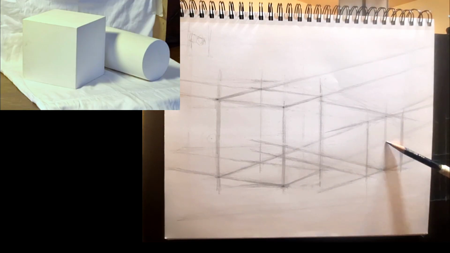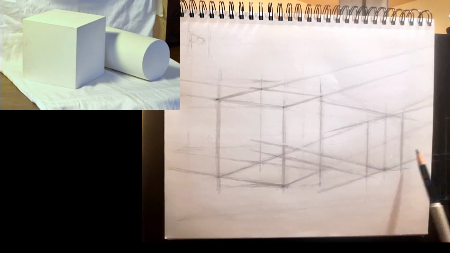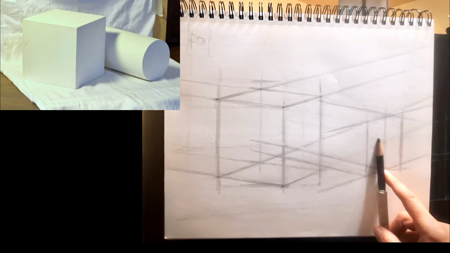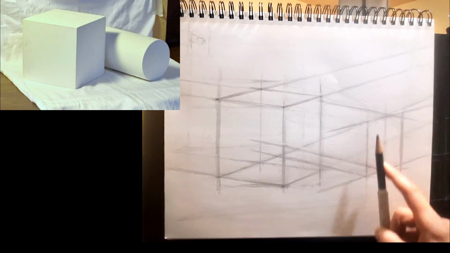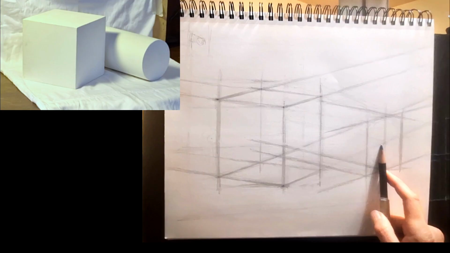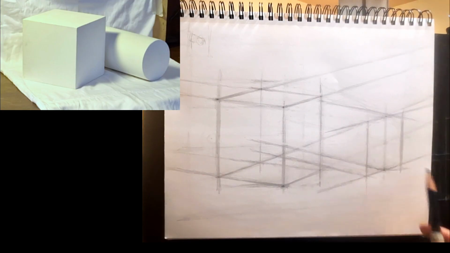Because if we get it too high, that means this is too high. So I am going to approximately draw a center of my future cylinder. Rotational center. No, a bit lower. Half and half. Right?